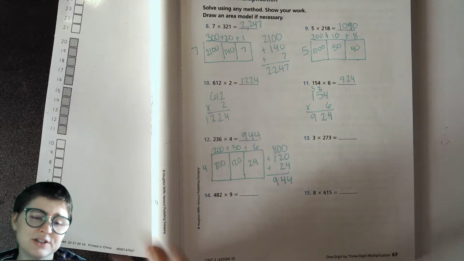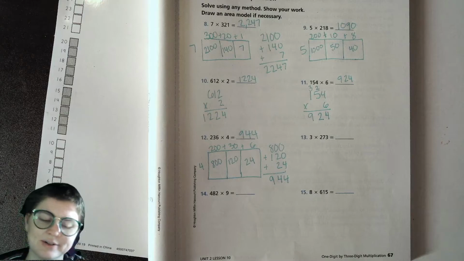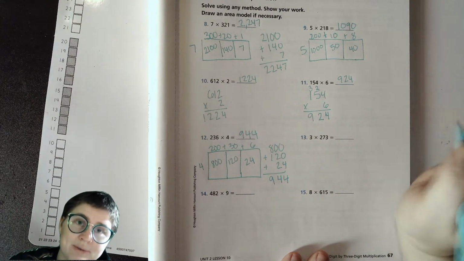Okay, I'd like you to give these 3 a go. Even if you're not feeling super great, just give it a shot. You'll be fine. We'll correct it if you get it wrong. Don't stress. All right, pause it now, and when you're ready to correct, hit play.